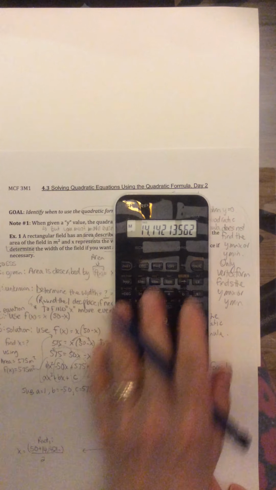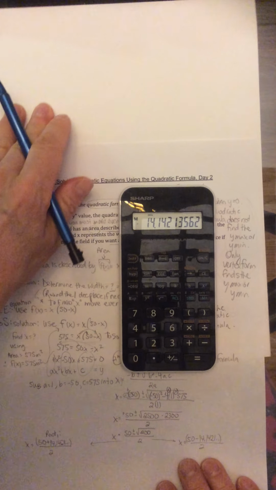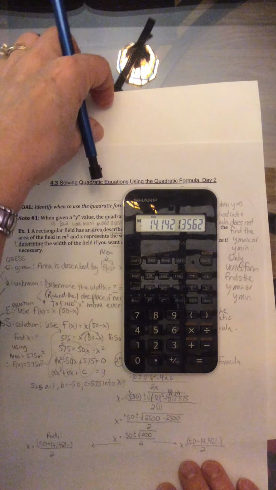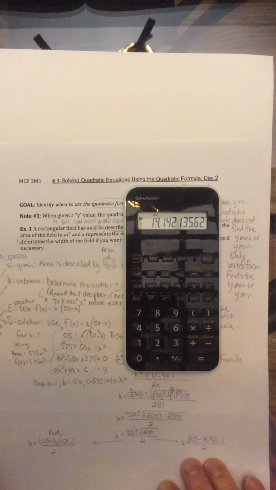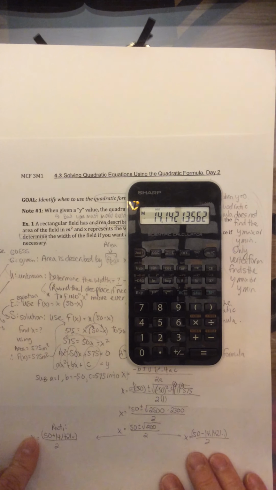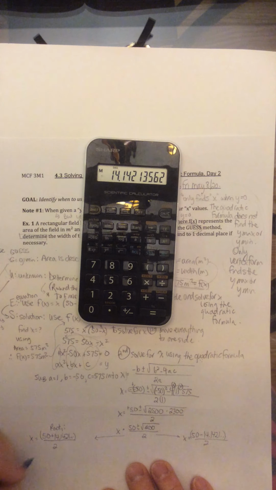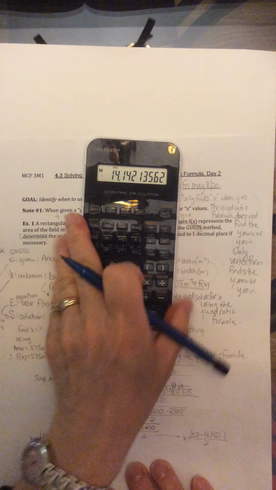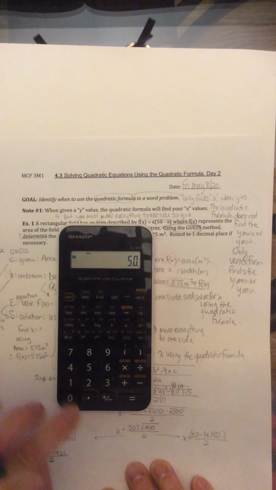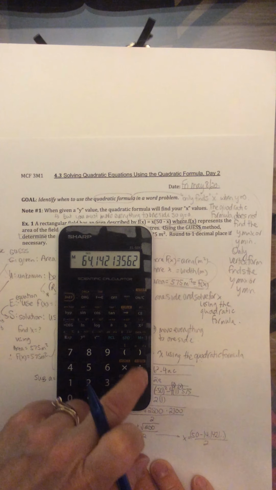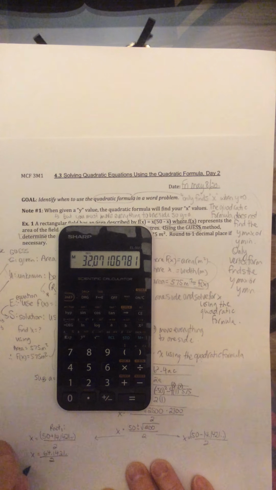Okay, so let's work on this side here. 50 plus 14 point blah blah blah is 64.1421 blah blah blah divided by 2. X equals 32.07 blah blah blah.